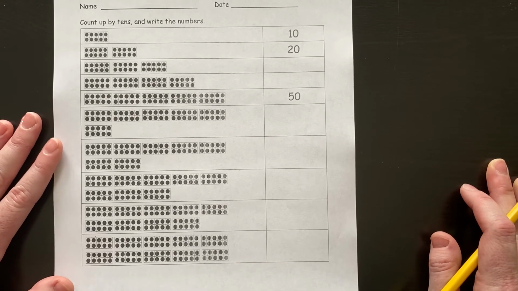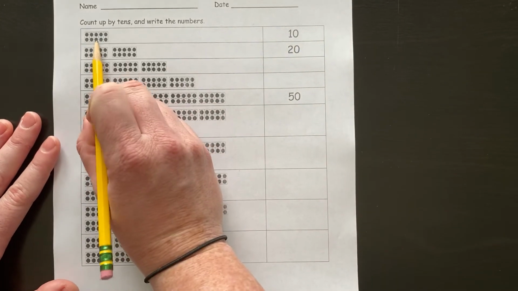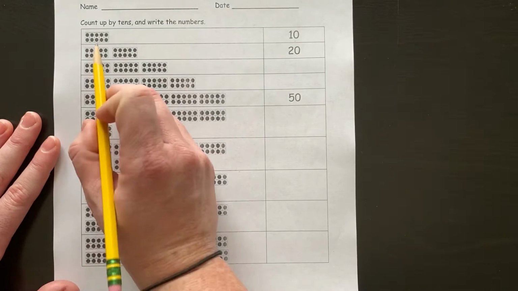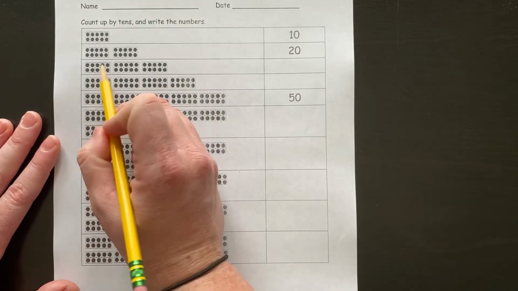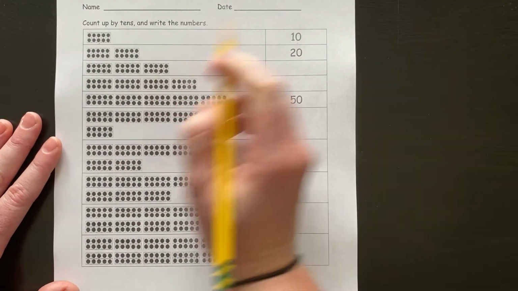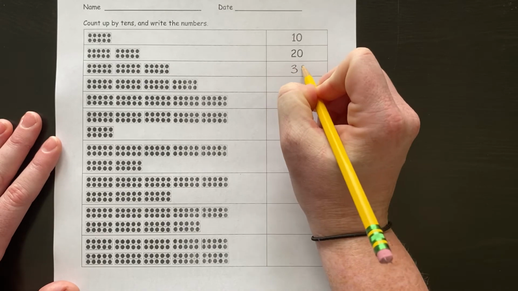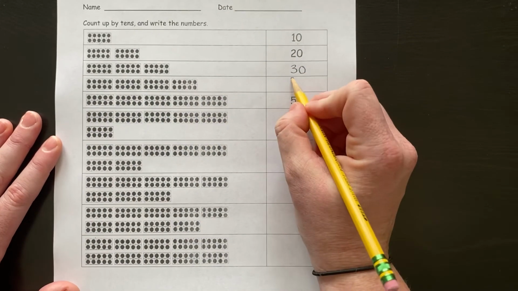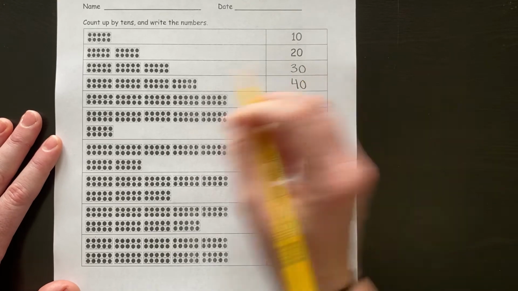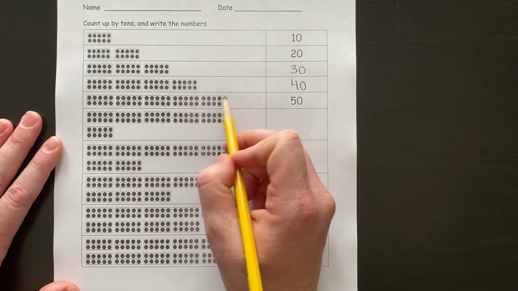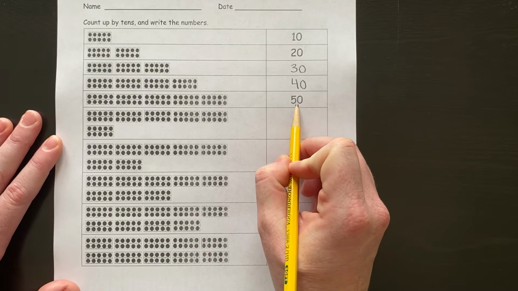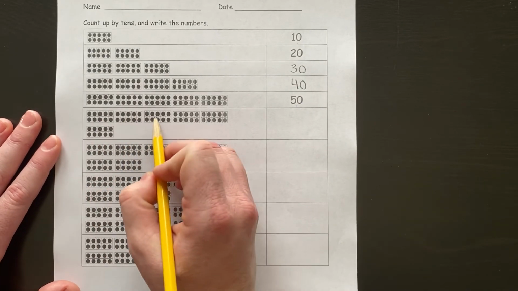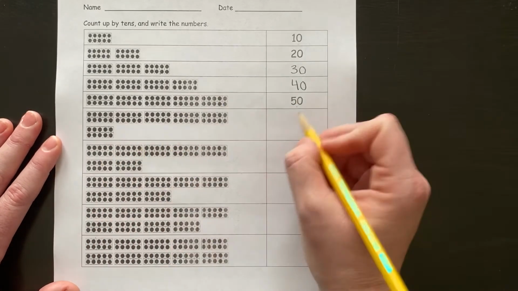So let's do it together. This first one is already done for us. 10, there's 10. 10, 20. 10, 20, 30. 10, 20, 30, 40. 10, 20, 30, 40, 50. Oh, good, it's already written for me. 10, 20, 30, 40, 50, 60.